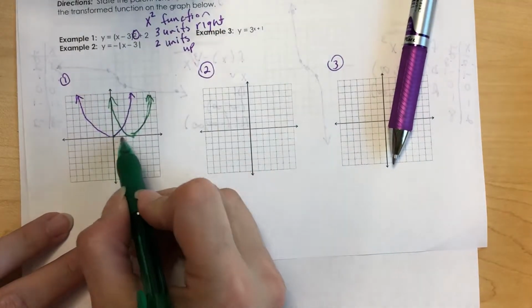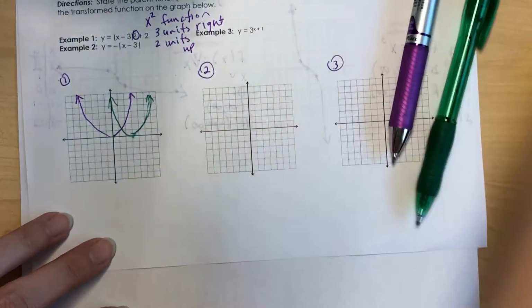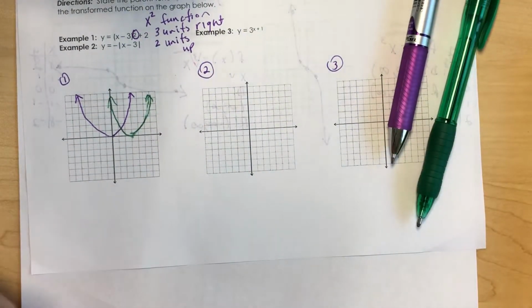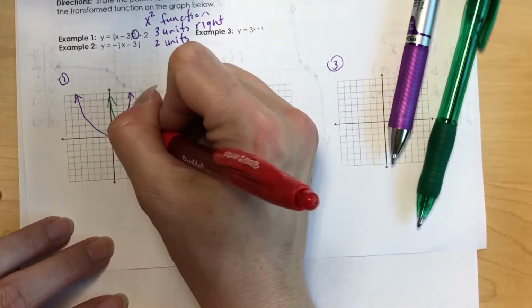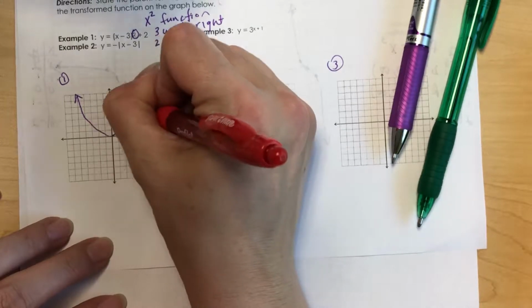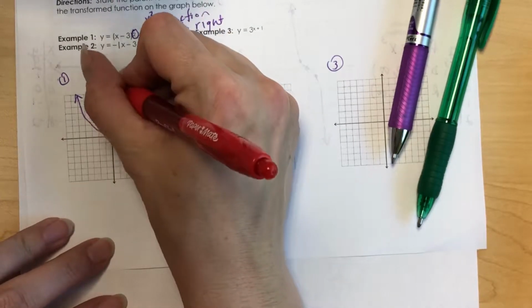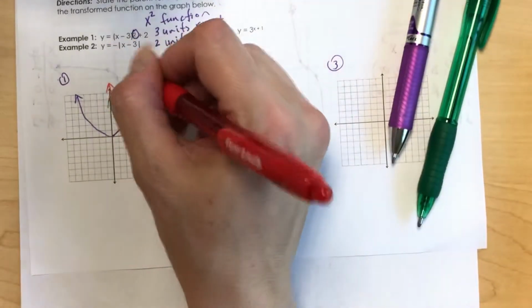It went over 1, 2, 3 spaces. And now the plus 2 is going to move it 2 units up. So I'm going to start here and go up 1, 2. So my final answer is the red graph. The red is the final answer.